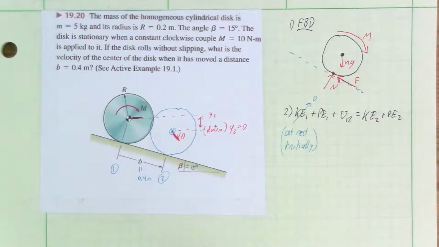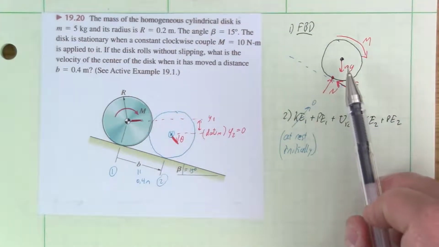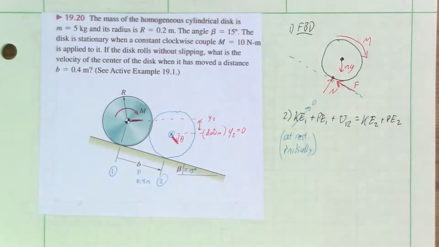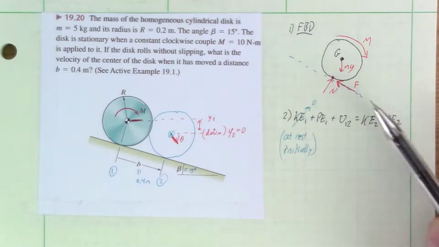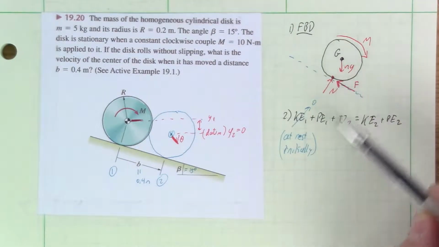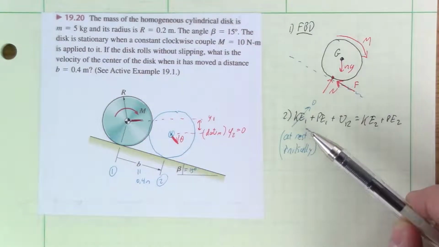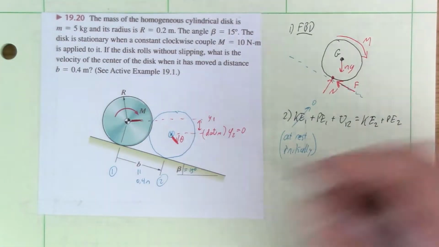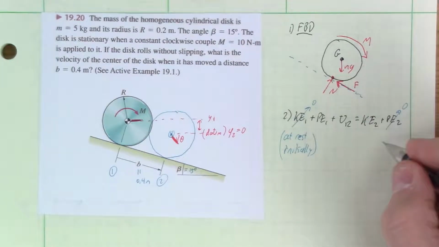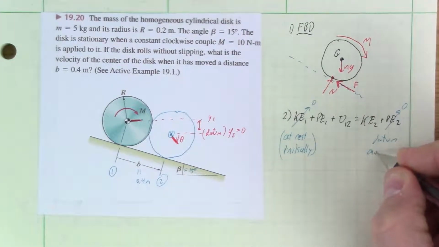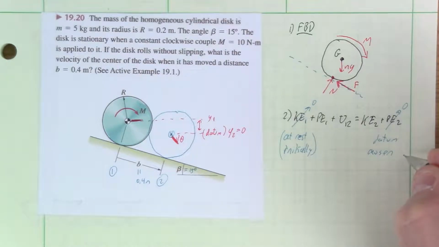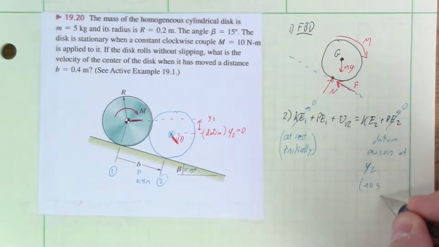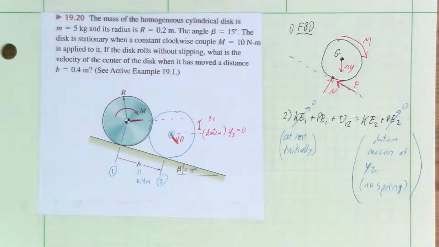So noticing here that the velocity of the center of mass, so this is vG, the translational velocity is 0 originally, and there's no rotation, right? So there's no omega, because both of those provide kinetic energy, both translational and rotational kinetic energy. Also, we chose our datum here, so this one is 0. Datum chosen at y2. And also, maybe good to note, there's no spring involved here, because that would provide a potential energy that we'd have to consider. No spring.